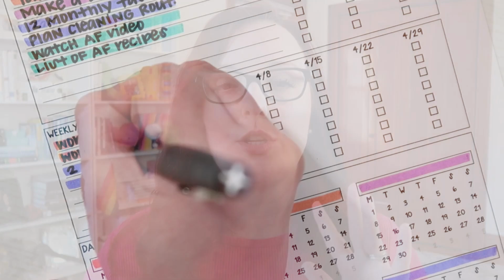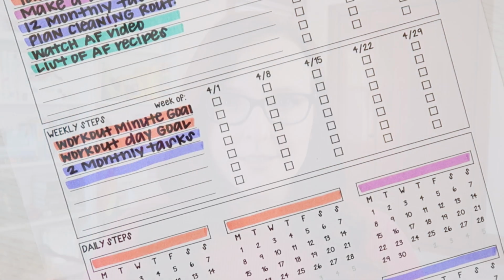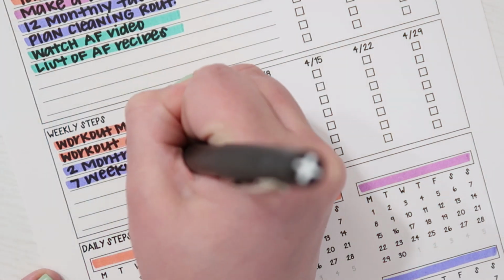And then the other 2 weekly steps are pretty much the same as I had in March. The first one is a further breakdown of the monthly goals. So instead of 1 per week, my goal is to do 2 per week. Still doesn't add up to 12, I get that. I still need to average more than 2 per week in order to get there, but at a minimum, I want to do 2 per week. And then the weekly is to do 7 weekly tasks. So I increased that one a little bit as well.